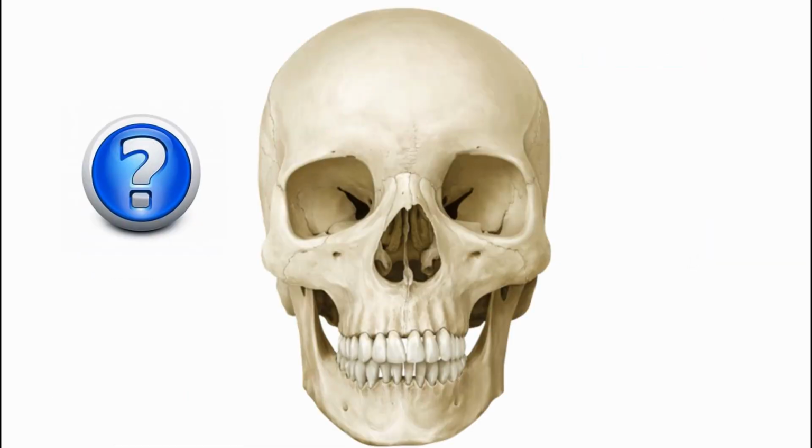What is this view? This is an anterior view of the skull. The face, which is below the upper part of the orbital margin, has 4 openings, 2 orbits for the 2 eyes, and in the middle a nasal cavity, and below is the oral cavity.